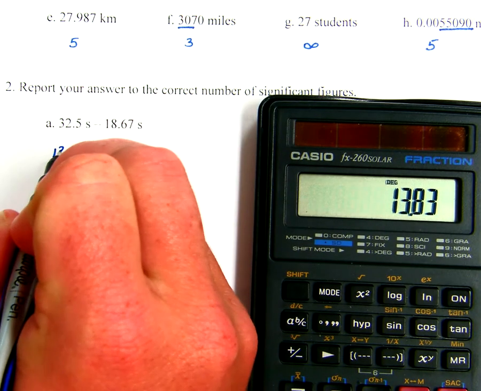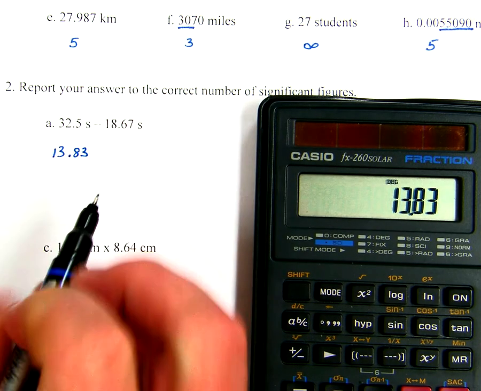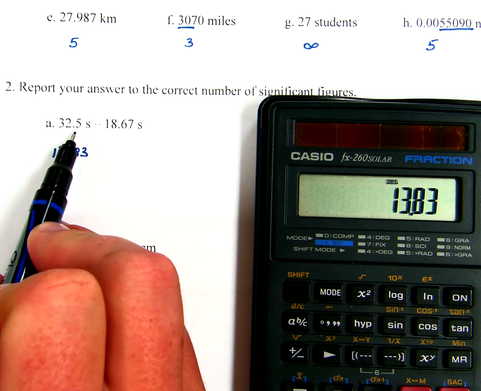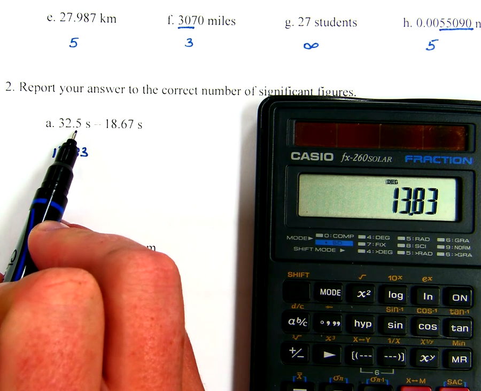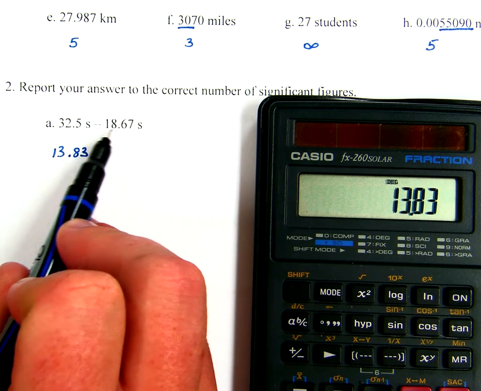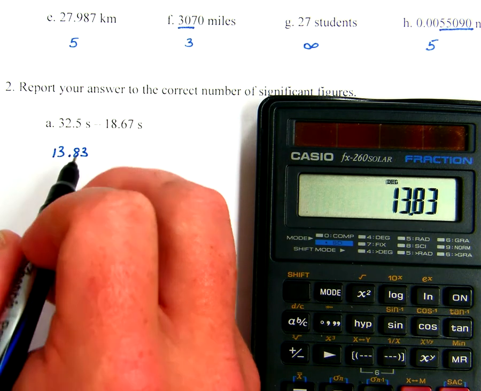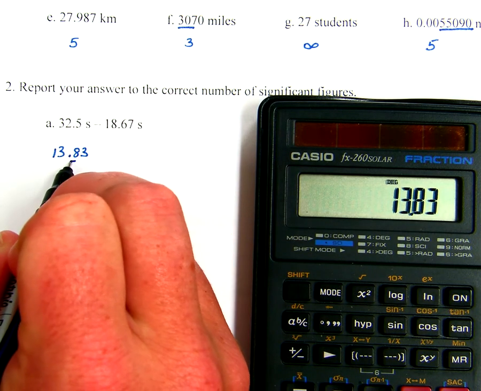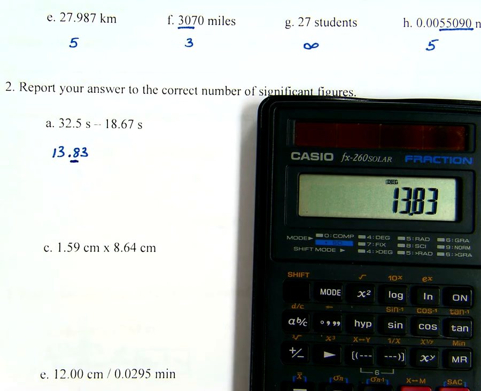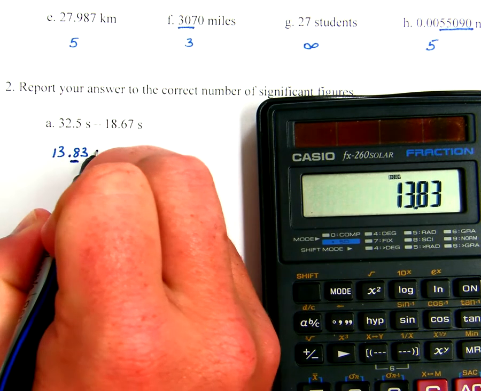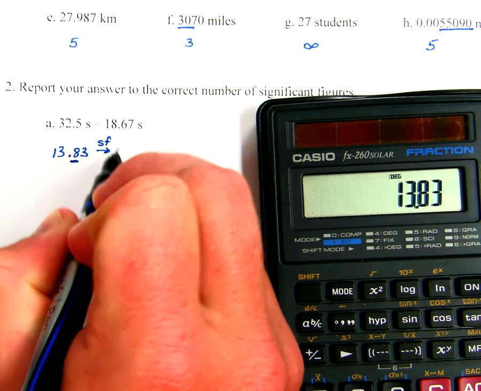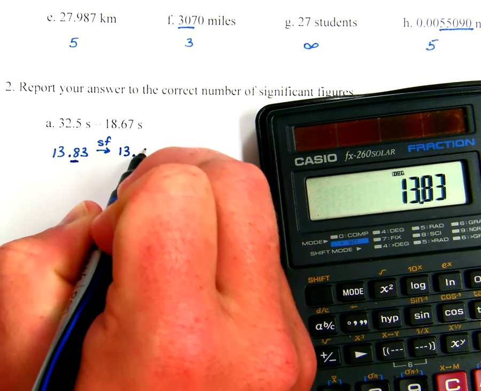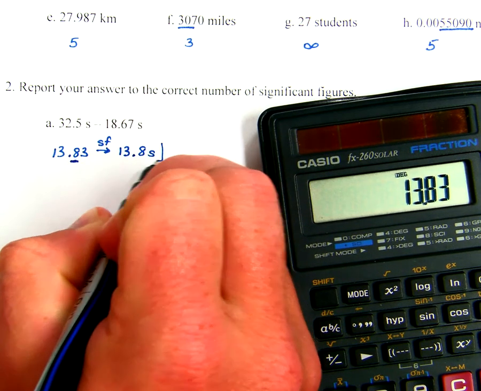Looking at our measurements here, though, the first measurement only has a sig fig to the tens place. The second one does go to the hundreds, but I have to keep to the least precise, so I need to round my answer to the tens place. So my next digit is less than 5, so I round down. So my answer is 13.8 seconds. Okay, there's the first example.